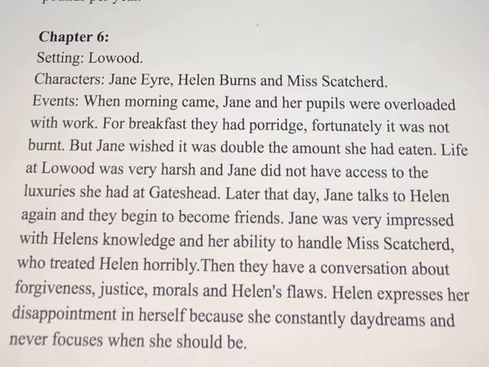Jane was very impressed with Ellen's knowledge and her ability to handle Miss Catcherd, who treated Helen horribly. So Miss Catcherd is a teacher who was not very nice to Ellen. Then they have a conversation about justice, forgiveness, morals, and Ellen's flaws.